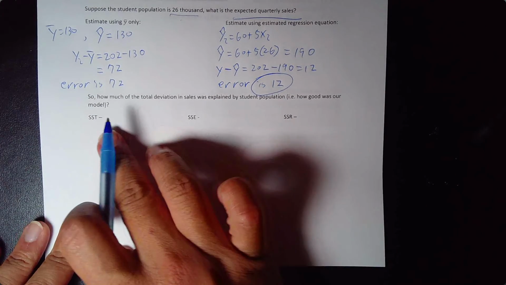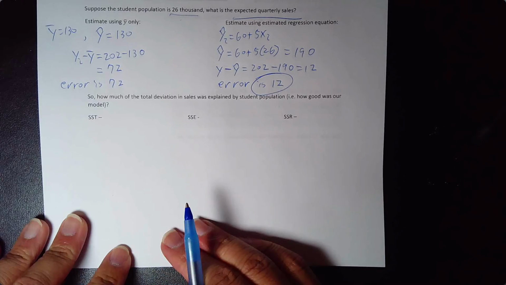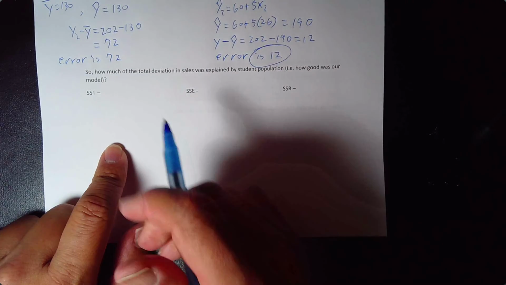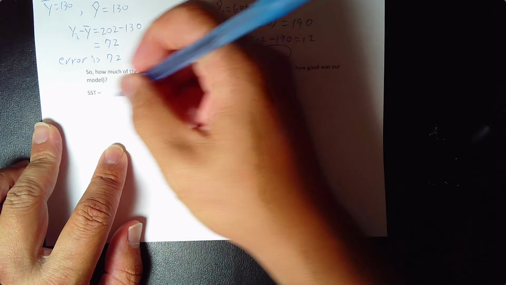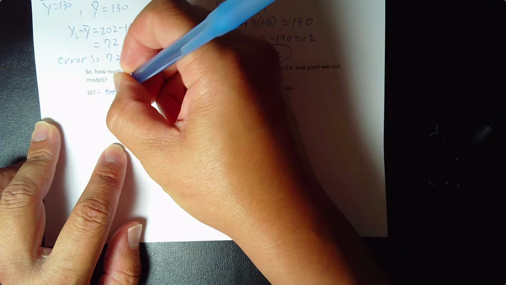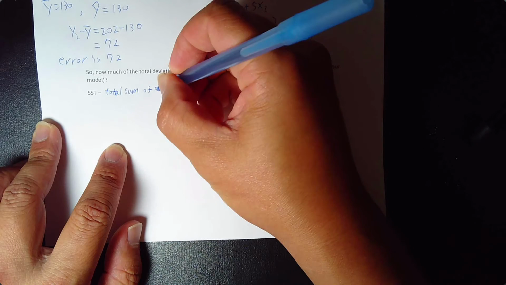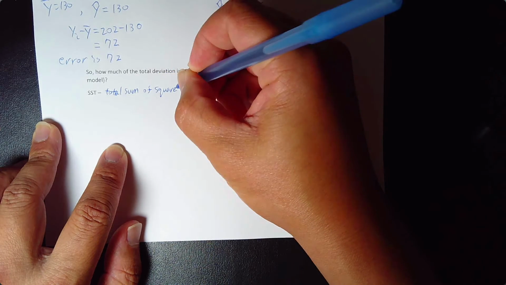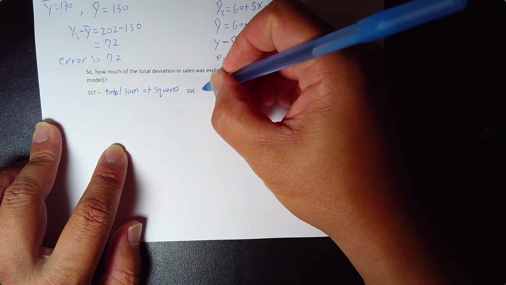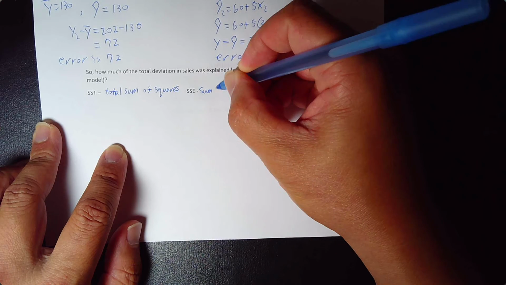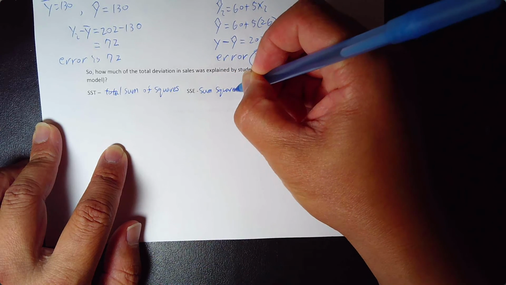Well, we need to compute these different measurements. So we already talked about SST. Let me write it again here. This is the total sum of squares. SSE, this is the sum of squared errors.